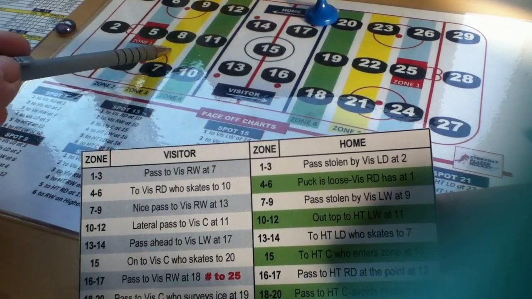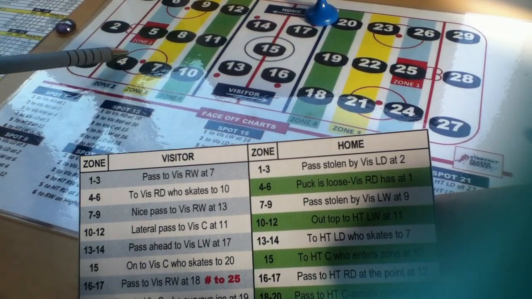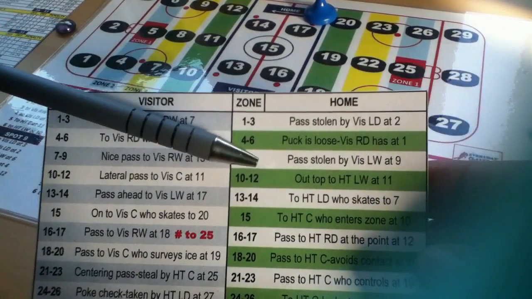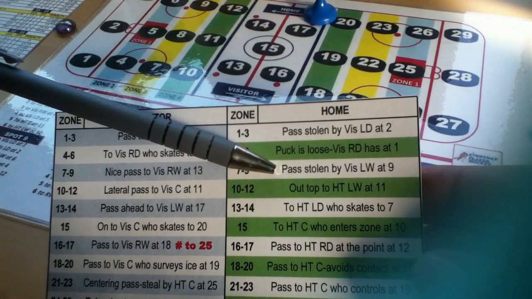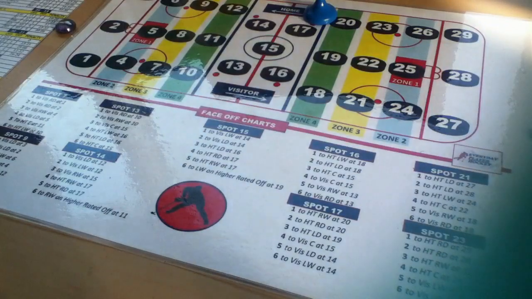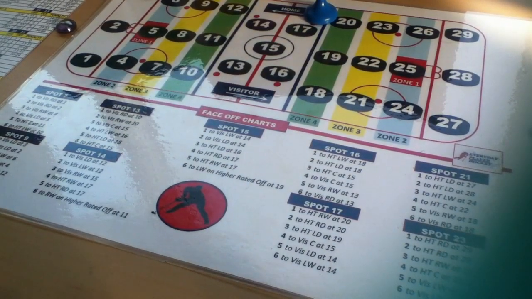There's an element of push your luck here. Do I shoot from here, or do I try to push to get closer to the net, to zone 2 or zone 1? So let's say they try to do that, and you get a result like this: pass stolen by visitor left wing at 9. So there's a turnover, and the visitor team gets it. So that's another element of uncertainty there.